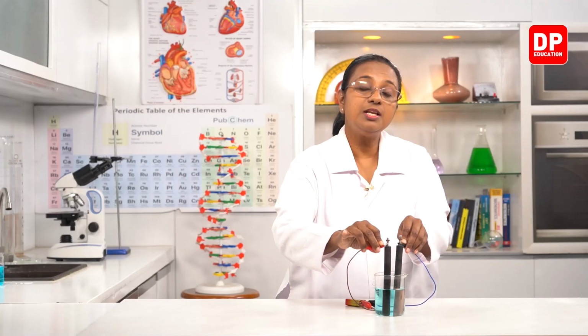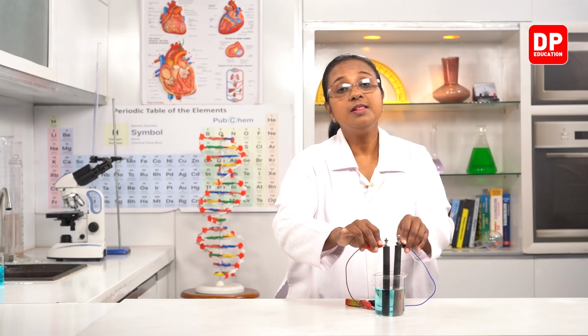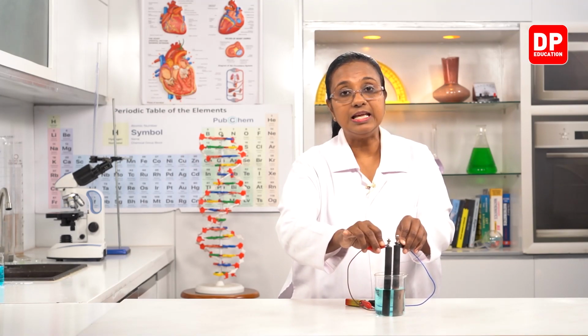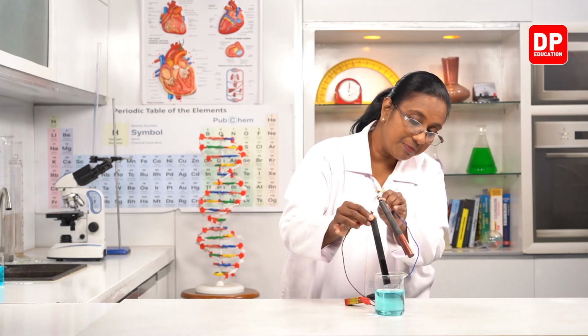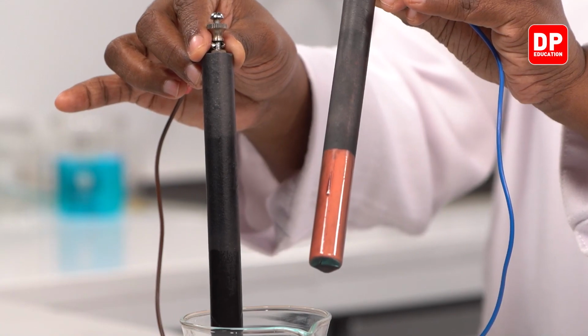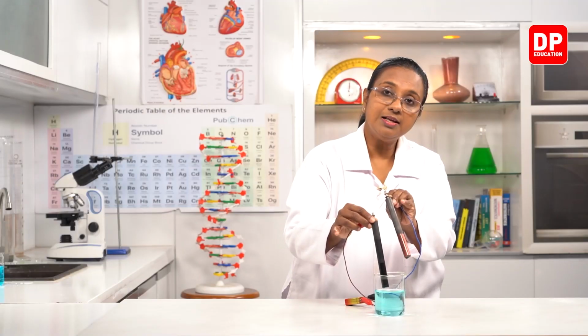So if we do this electrolysis for a very long time, then of course the color of copper sulfate will completely disappear. It will become colorless. And at the same time, you were able to see the deposit of copper here. At the cathode, that is the negative electrode, you can see copper depositing, a brown color deposit.